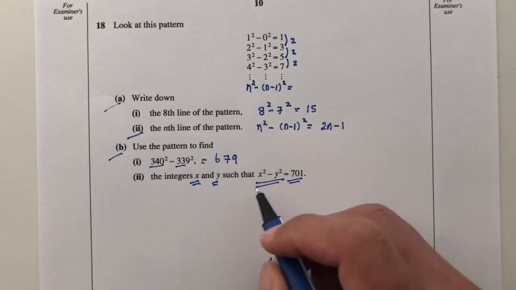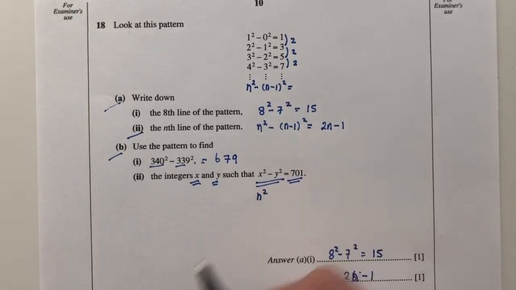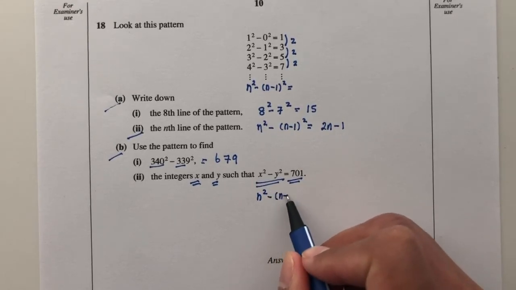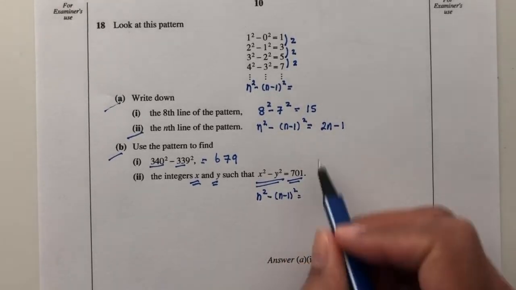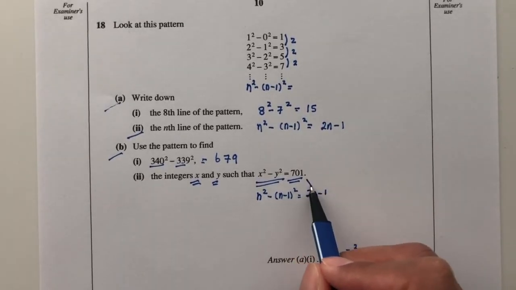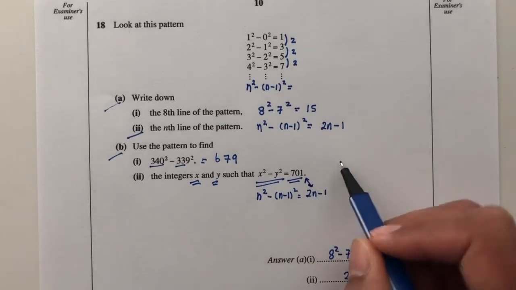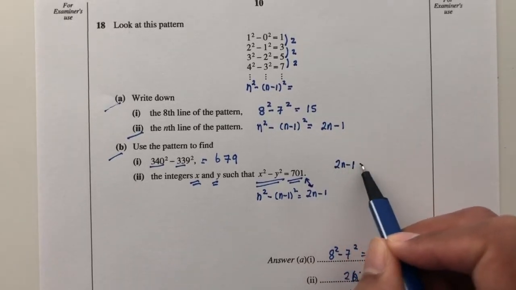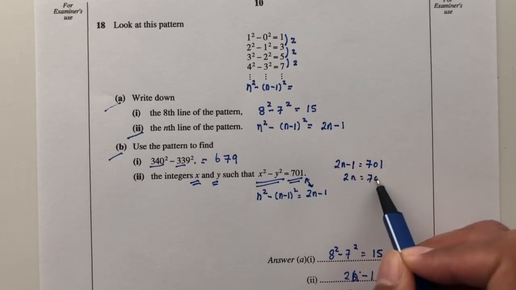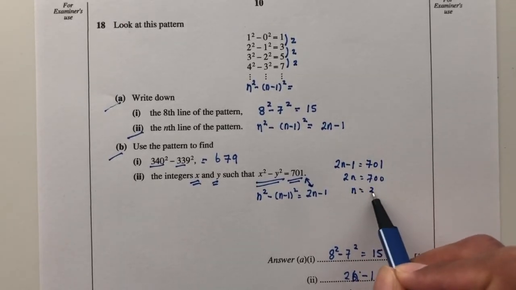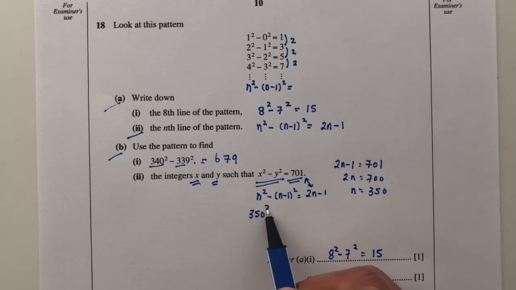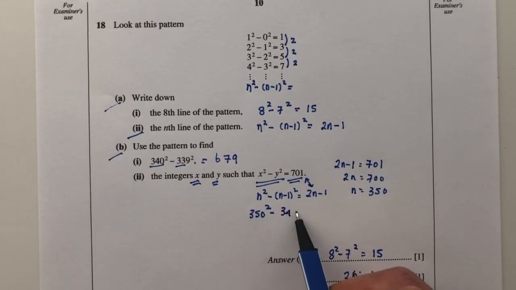So basically what's going to happen here is we will have the same kind of ratio. So we have n square here, we have this here, and we know that this is equal to 2n minus 1. So let's equate this to that and find the value of n. So 2n minus 1 equal to 701. So 2n will be 700. So n will be 350.